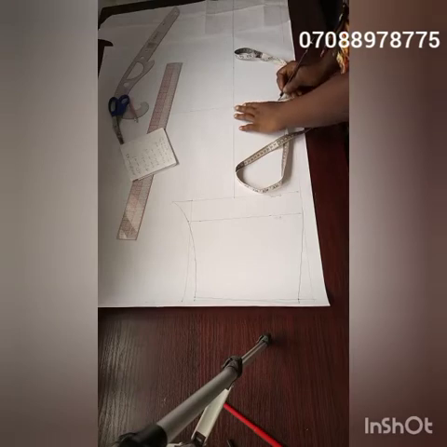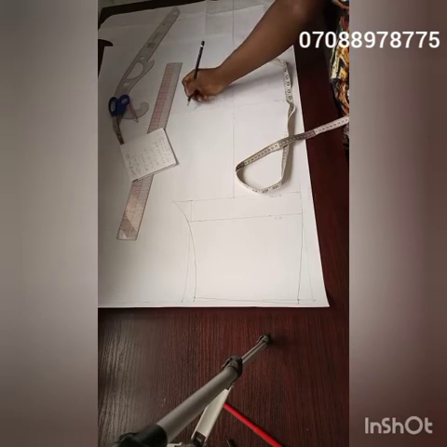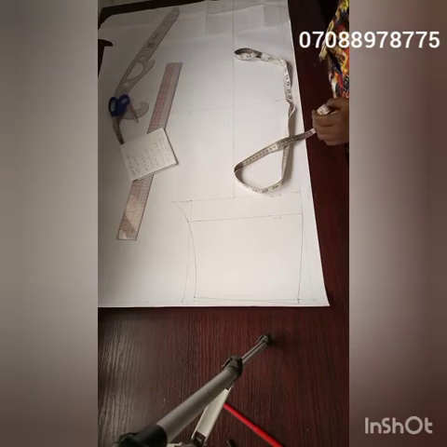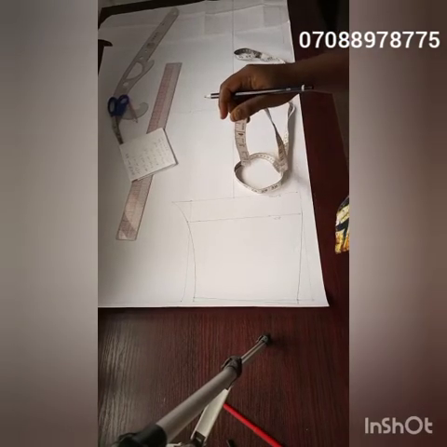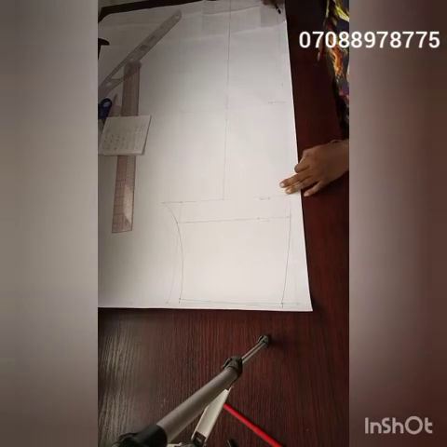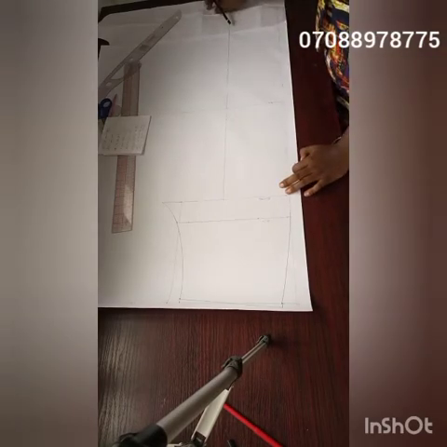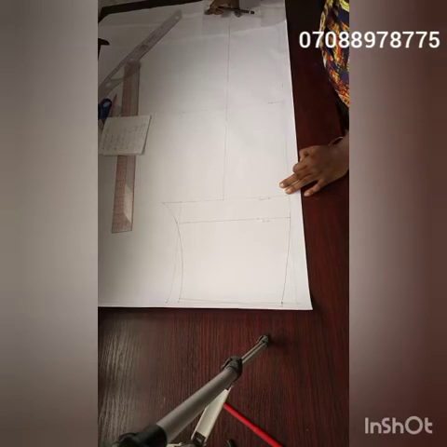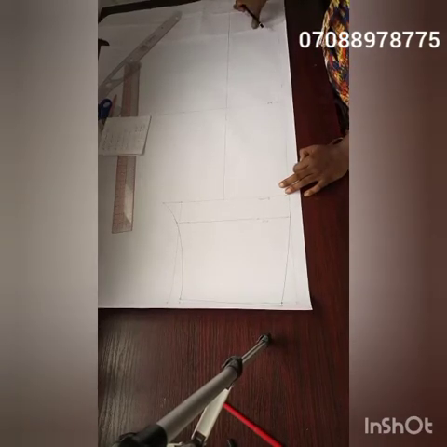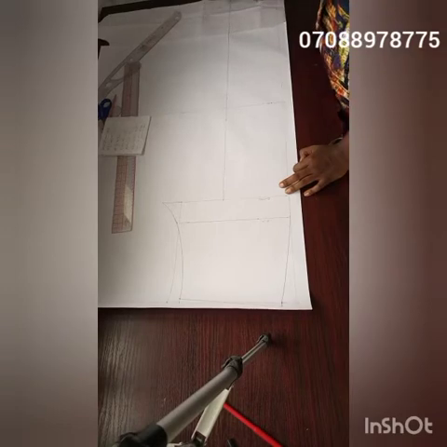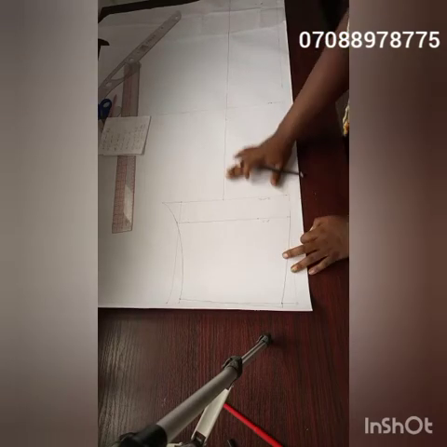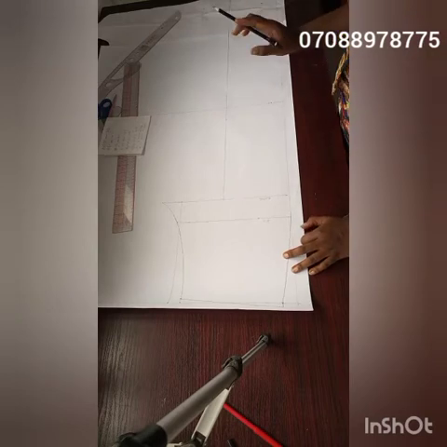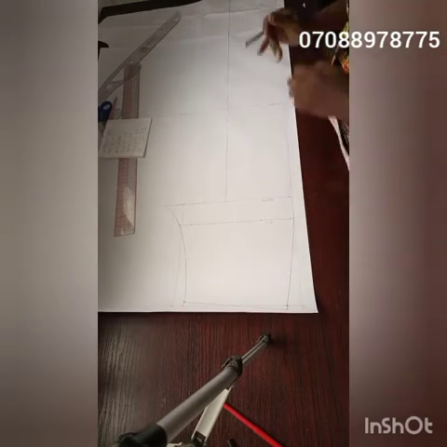So marking 4.9 this way and 4.9 this way. The same thing we're going to do at the knee, at the ankle. So we've repeated the same thing at the ankle. Our ankle is 14 inches. We divided it into 2. That is 7 for the front and 7 for the back. So the 7 for the front, we divided it into 2, and we have 3.5 this way and 3.5 that way. I hope you can see this pattern. I'm using a heavy pencil so that it will be clear to you.